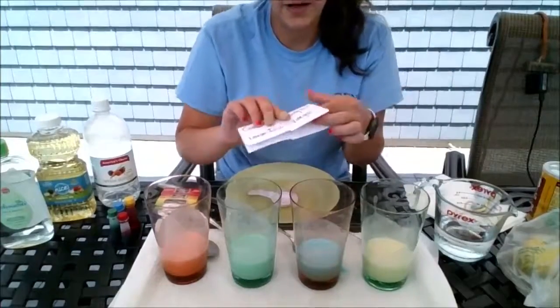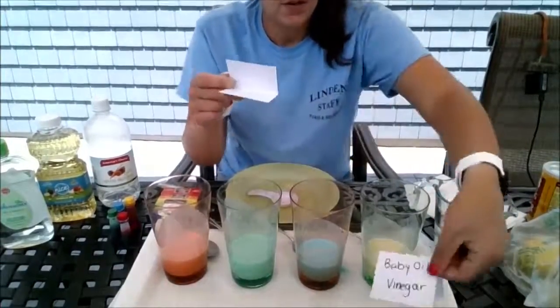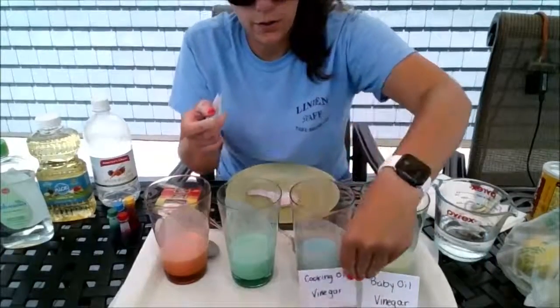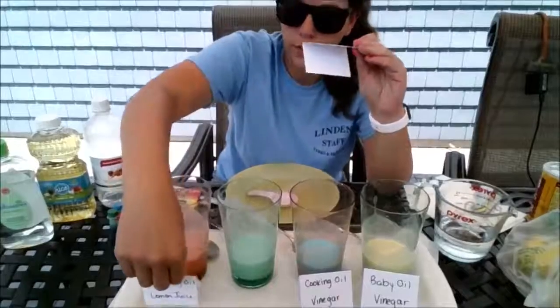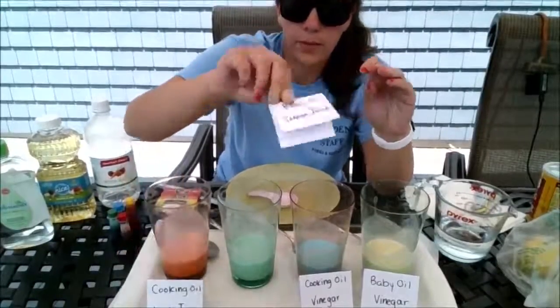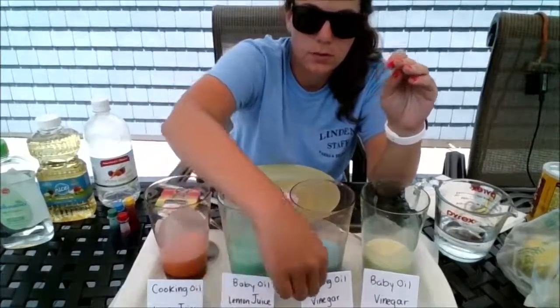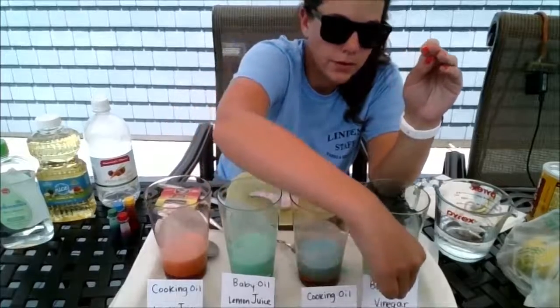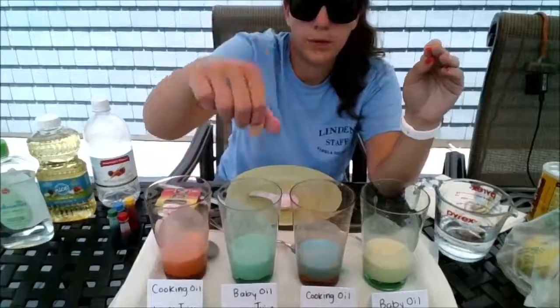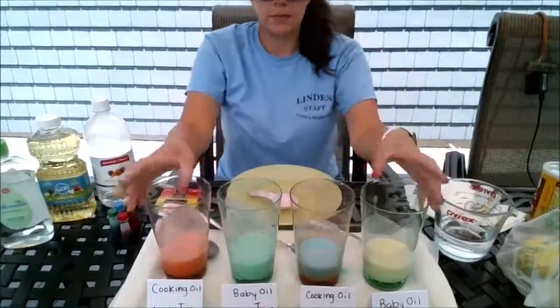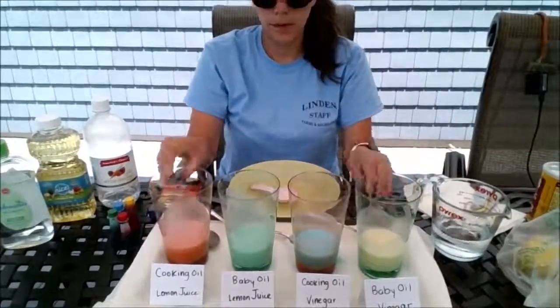I'm putting my signs back up so I can see. Baby oil vinegar, cooking oil vinegar. Here is cooking oil lemon juice and baby oil lemon juice. So you can see your colors when it happens. Perfect. Okay. Awesome.